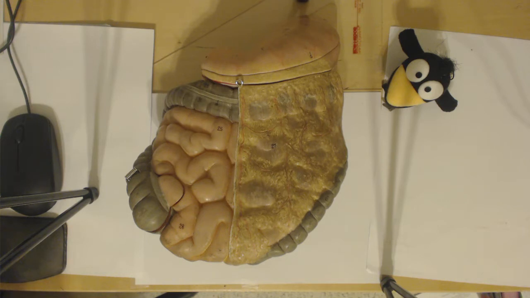Today we are going to cover the anatomy of the lower abdominal GI tract. If you haven't viewed them already, I've already made a video covering the gross anatomy of the stomach, a separate video covering the gross anatomy of the pancreas, liver, and gallbladder, and finally a third video covering the anatomy of the greater omentum, lesser omentum, and dorsal mesentery.